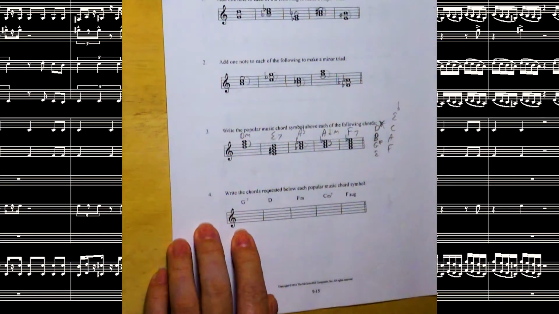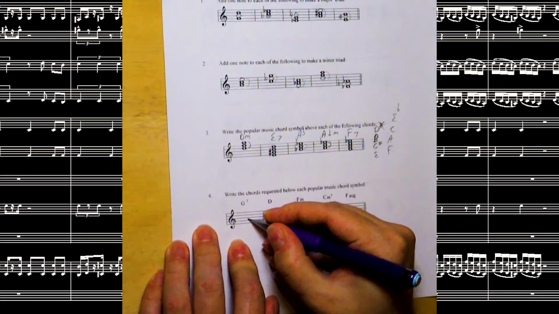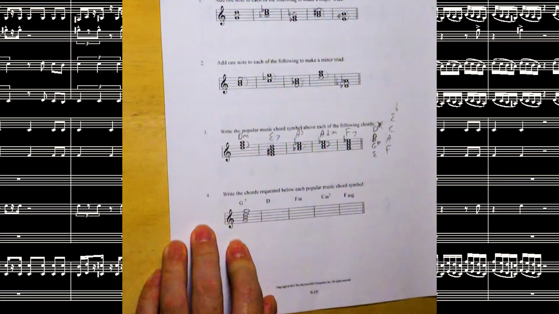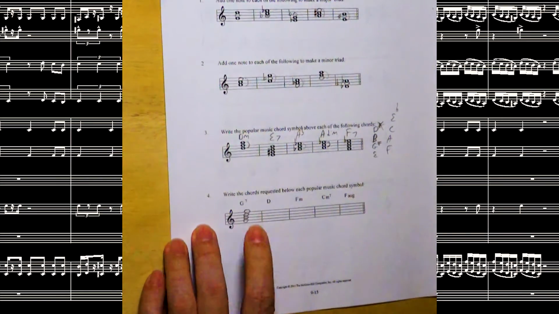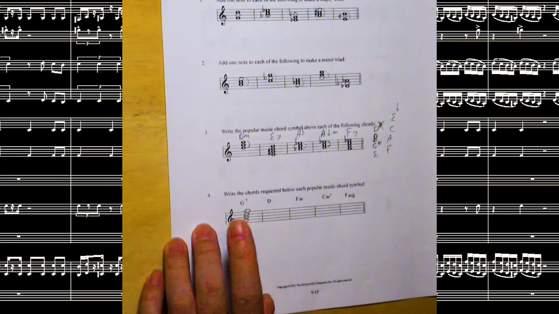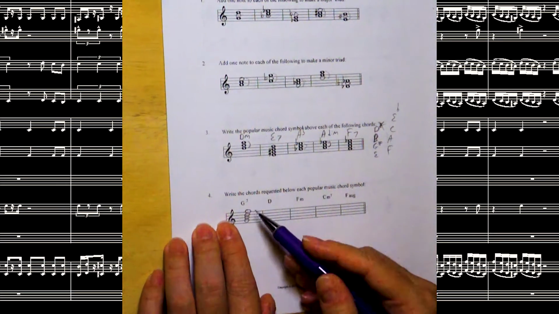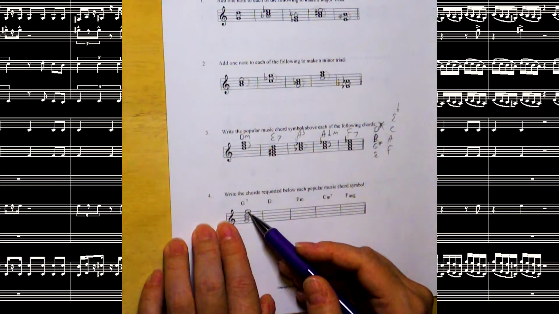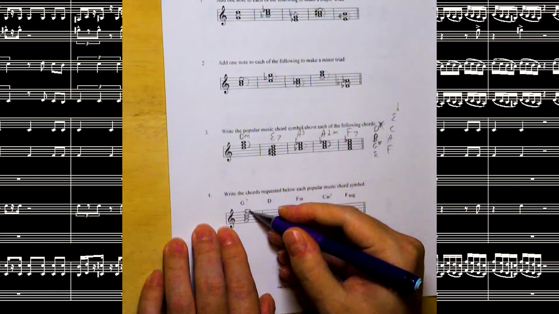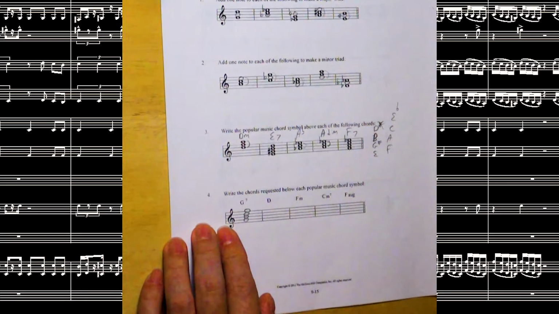Okay, so let's write these chords. So G, B, D, F. In the key of G, how many sharps are there? Just one, F sharp. So if the F sharp is there, that'd be a G major 7 chord. It's not. It's been shrunk, so that's a G7. That's all you need to do.